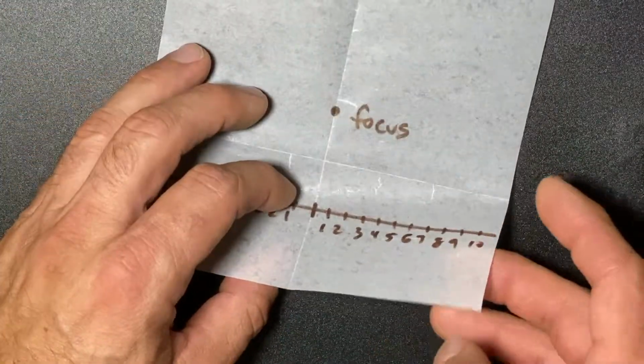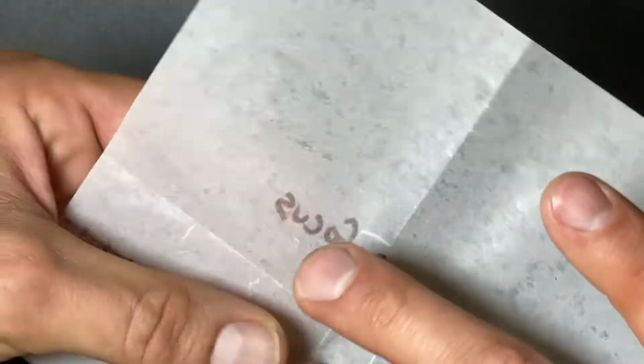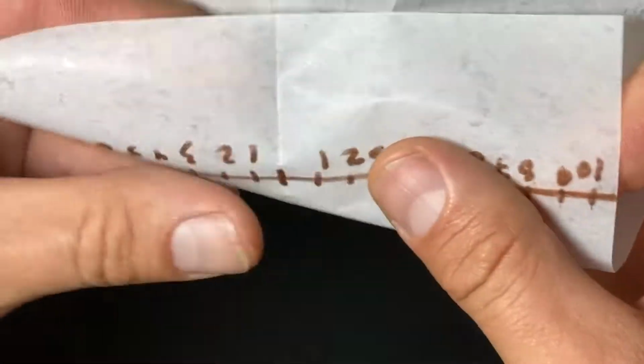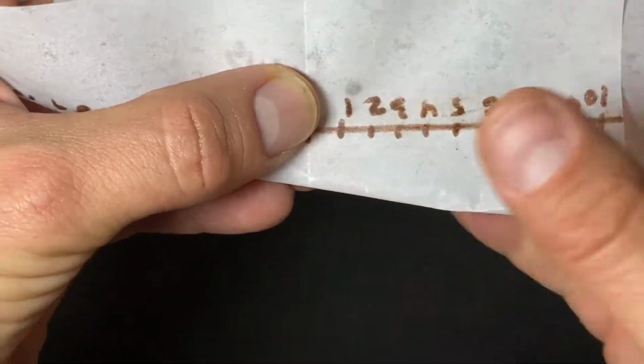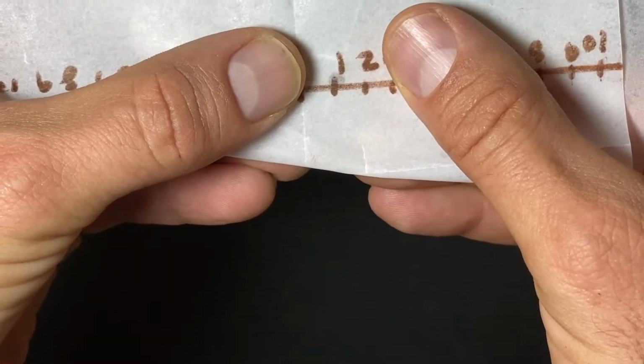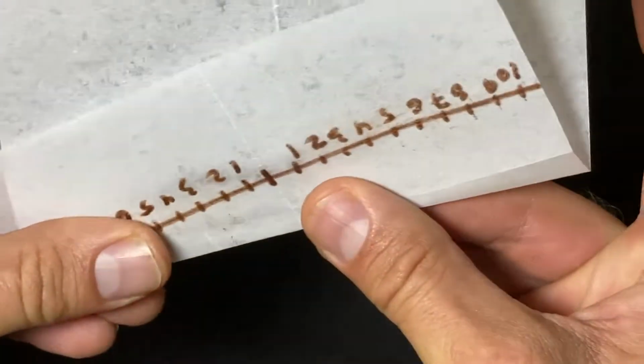So the next step is I'll turn it over, and I'm going to line the number 1 on top of the focus point. So you can see that it's not right. It's right there. I'm going to lower it, lower it, lower it until it's right on top of the number line where the number 1 is. Then I'm going to fold it.